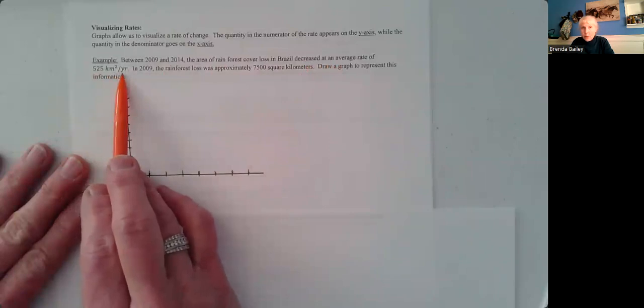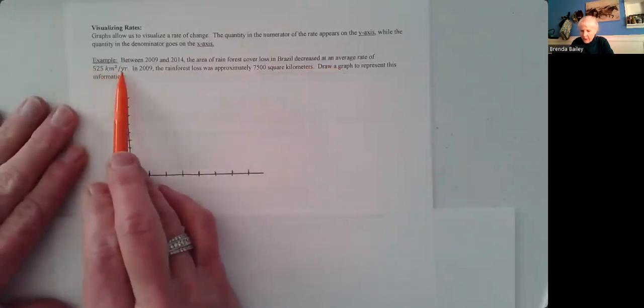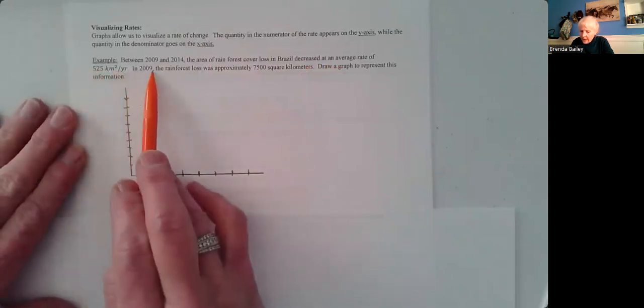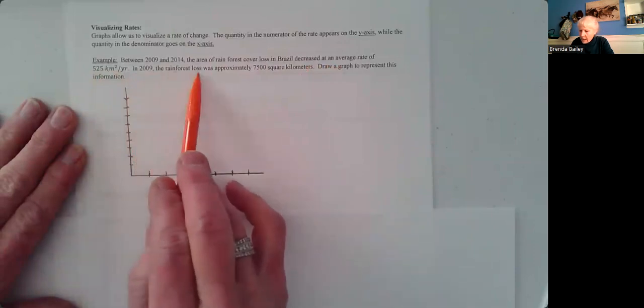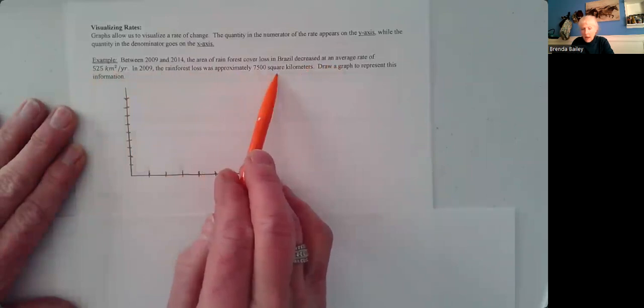So every year it's going down by this much. In 2009, the rainforest loss was approximately 7,500 square kilometers.